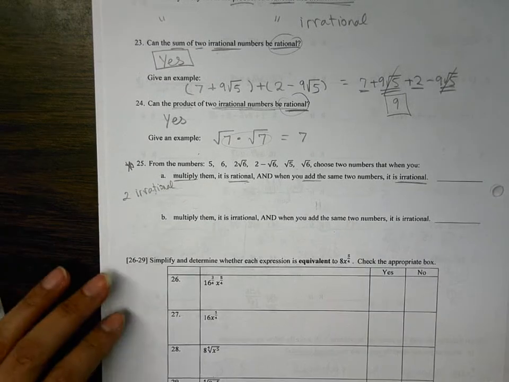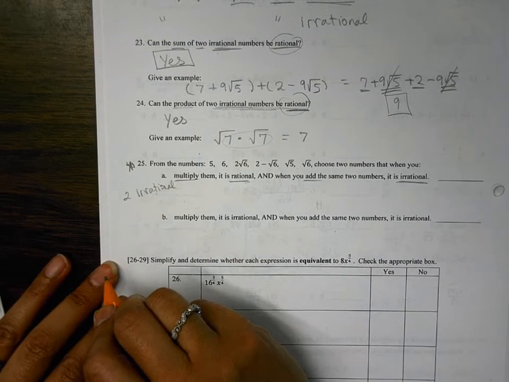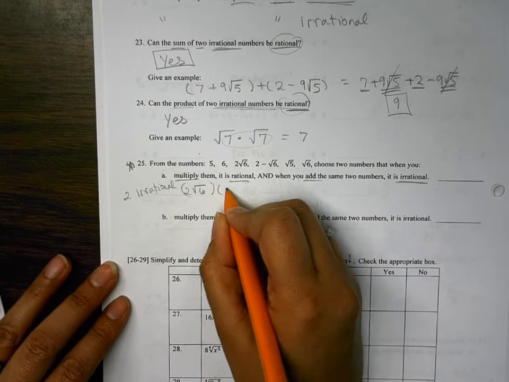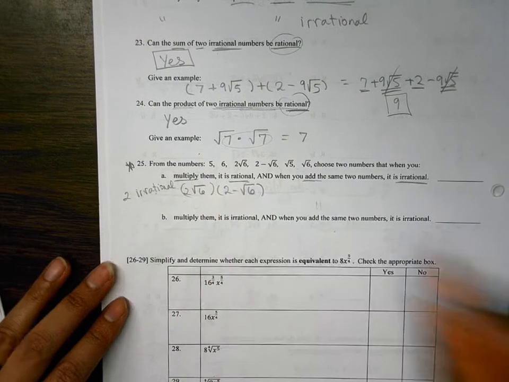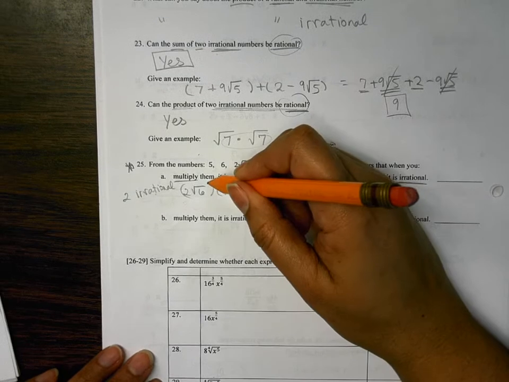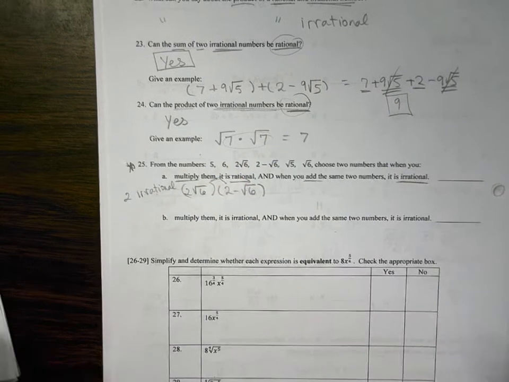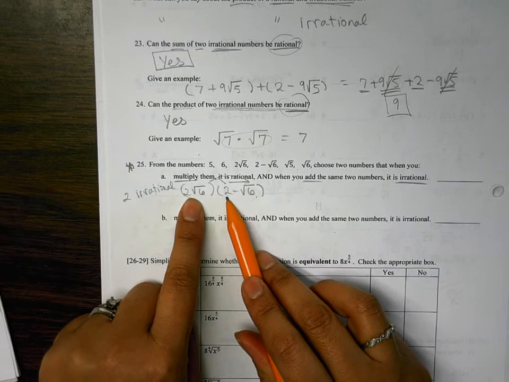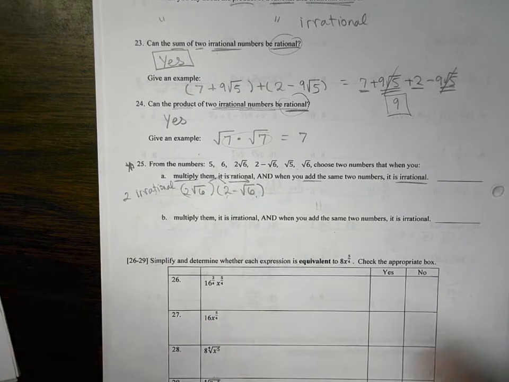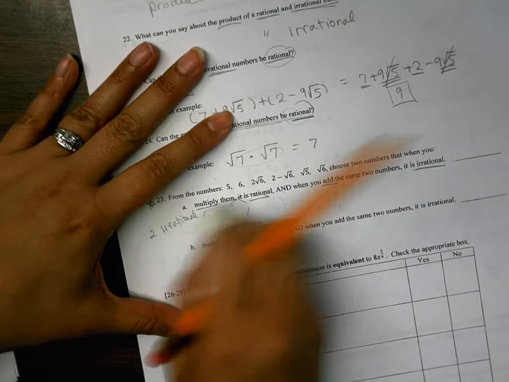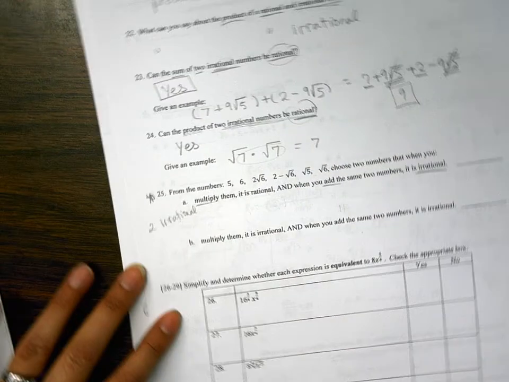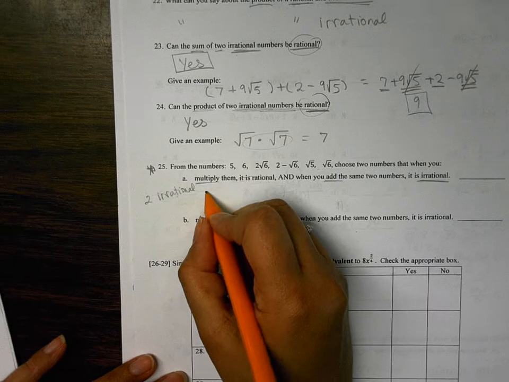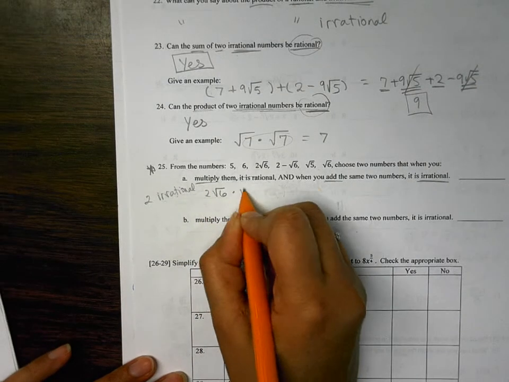Can anybody give me two numbers here that when I multiply, the radicals undo each other? Yes? 2 root 6 and 2 negative root 6. Okay, 2 root 6 and 2 negative root 6 is one whole number. So when I multiply, I would have to distribute. And unfortunately, when I distribute, this piece would undo, but this piece here would still have the radical. So you're close. It is something with the root 6 or the 2 root 6. All right, so another one, take a shot.